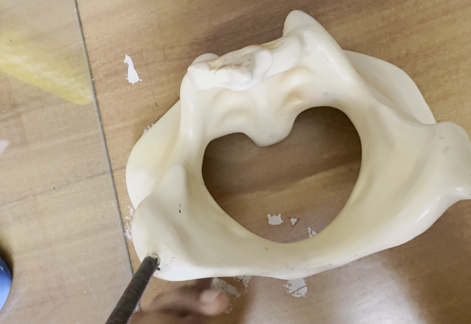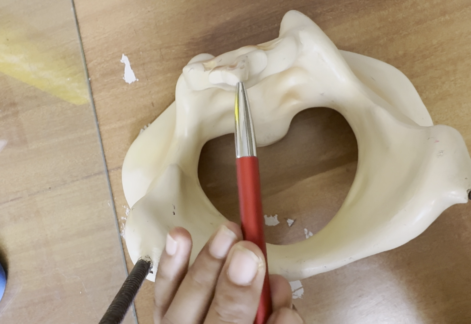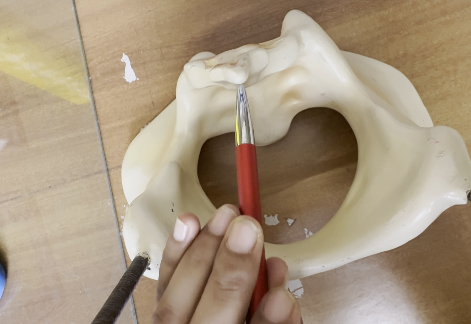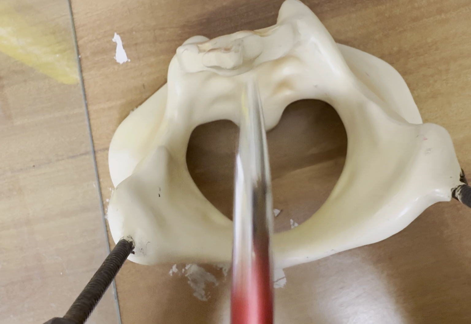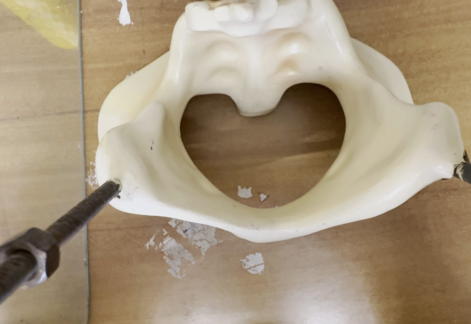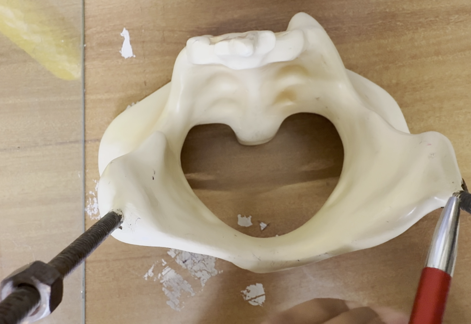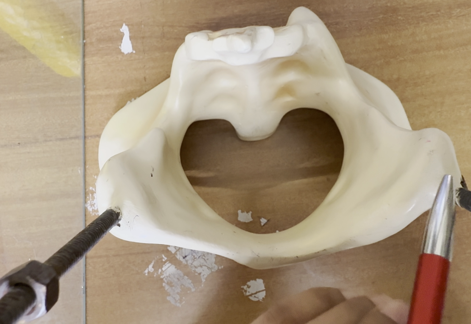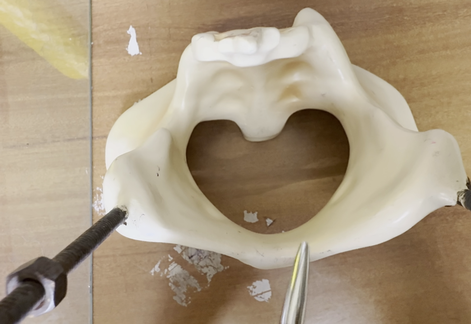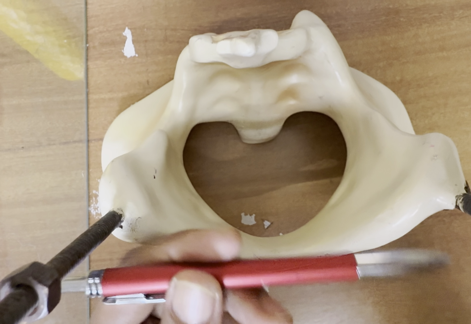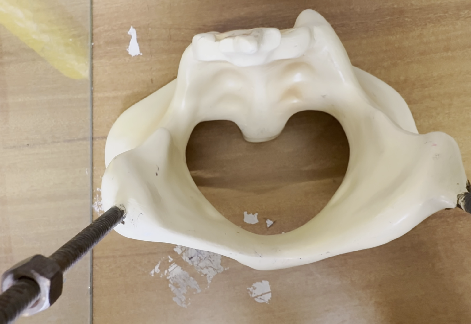The anatomical outlet is the same inferior border of pubis to tip of coccyx, and this is 11.5 centimeters from here to here, and 13 centimeters when you push the coccyx backward. Then the posterior sagittal, same: the center point of the transverse line between the right and left ischial tuberosity to the tip of coccyx, and this is 8.5 centimeters. The transverse diameter will be the intertuberous diameter, and this is 11 centimeters.